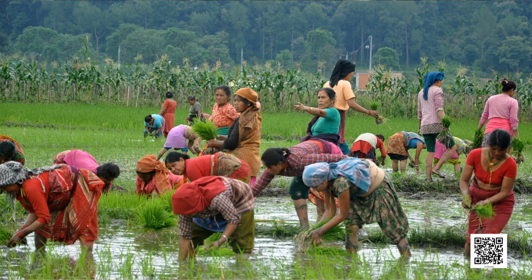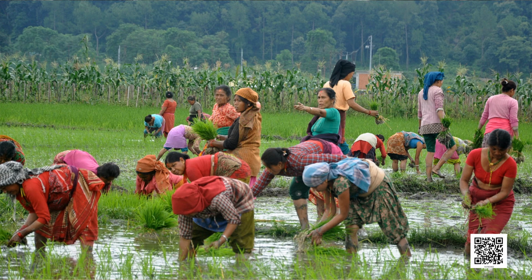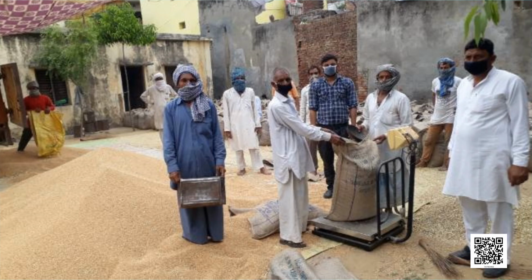Similarly, the government in India buys wheat and rice from farmers at a fair price. This it stores in its godowns and sells at a lower price to consumers through ration shops.